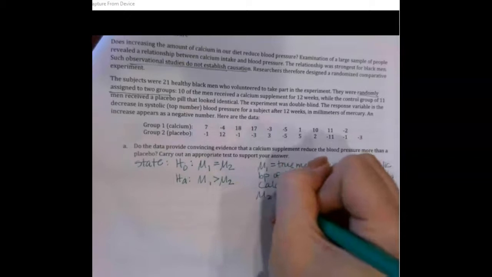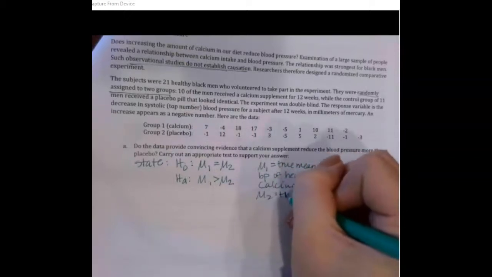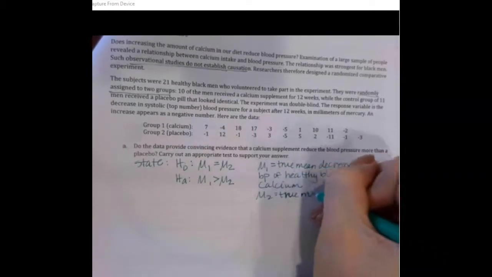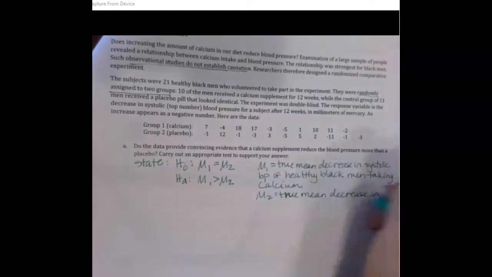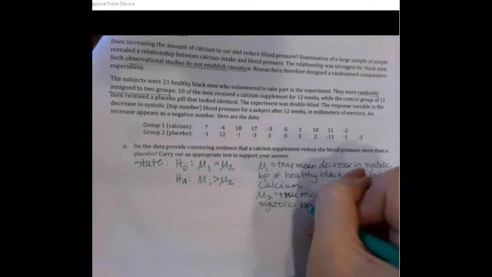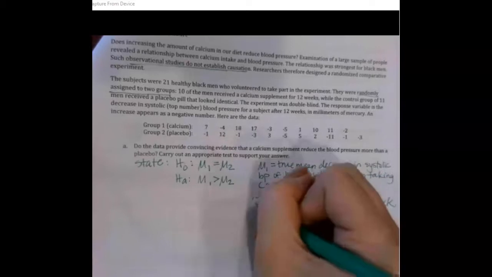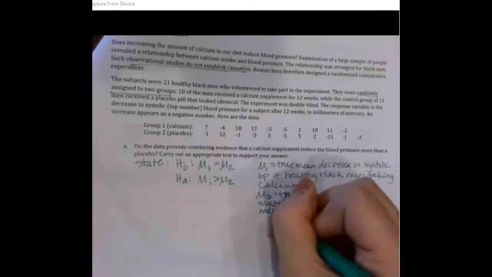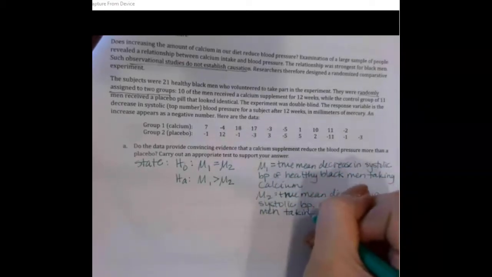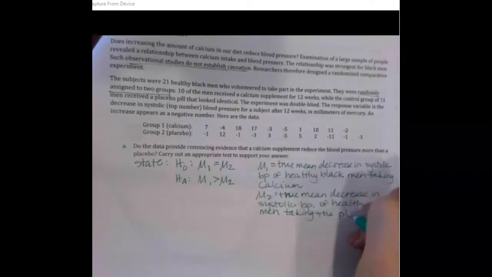And mu sub 2 is the true mean decrease in systolic blood pressure of healthy black men taking the placebo. Okay. So here's our state.